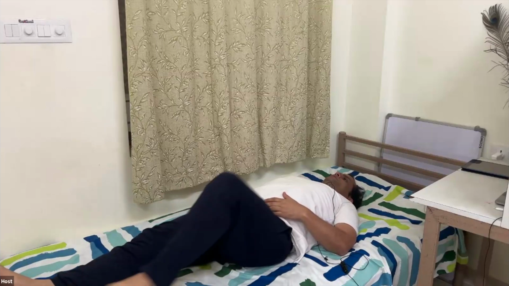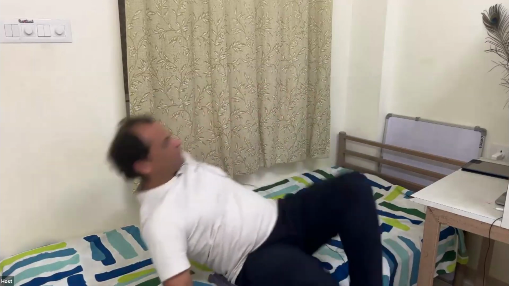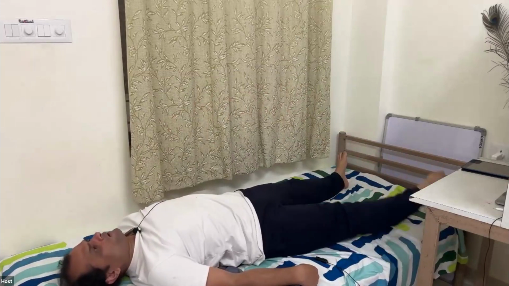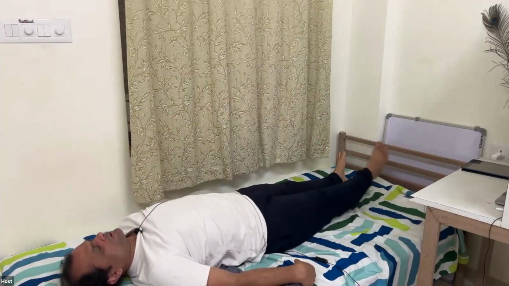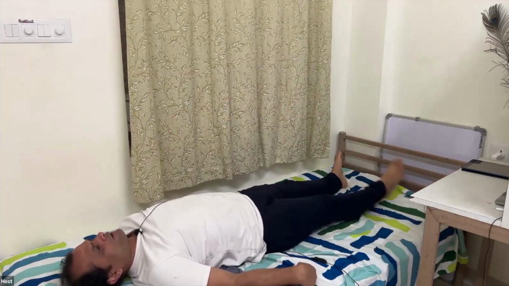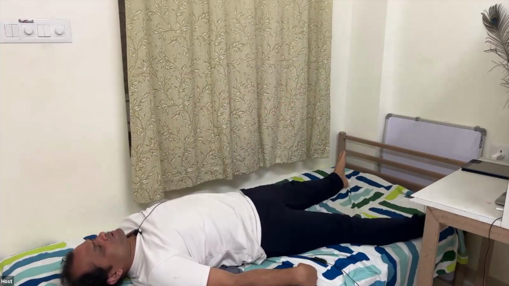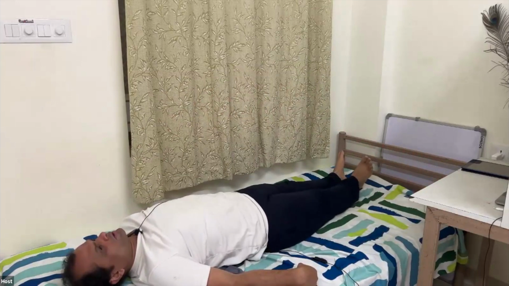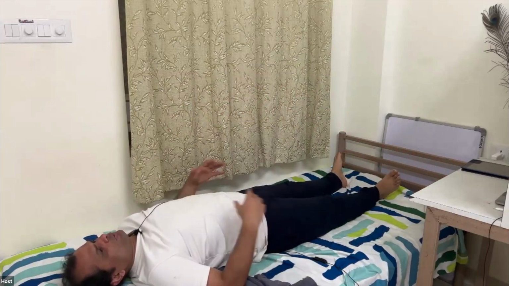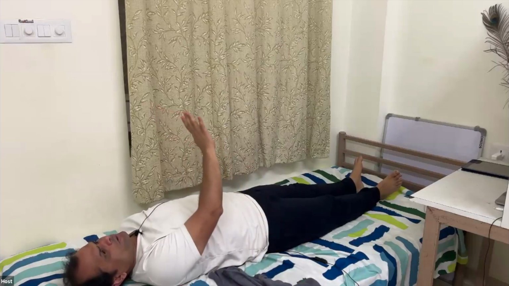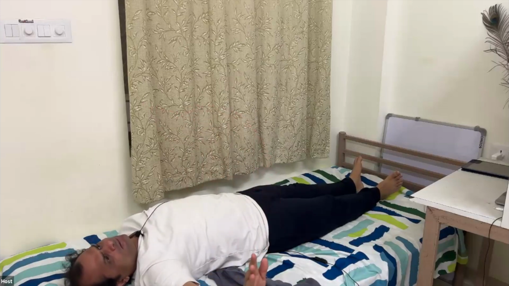Abduction, right? Like this. Abduction. We have to take the leg to the other side. 1, 2, 3, 4, 5, 6, 7, 8, 9, 10. So remember one thing. When we are doing abduction, we are taking the entire leg laterally.